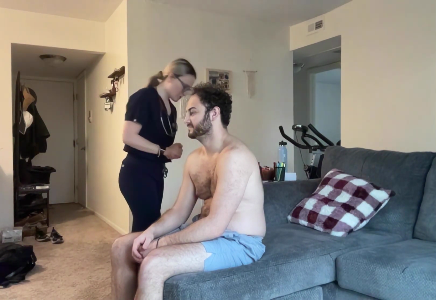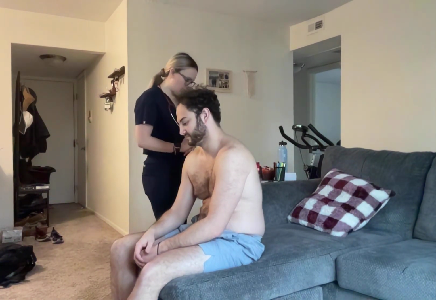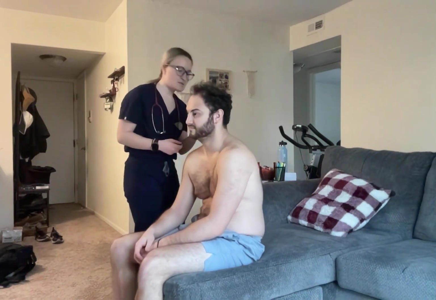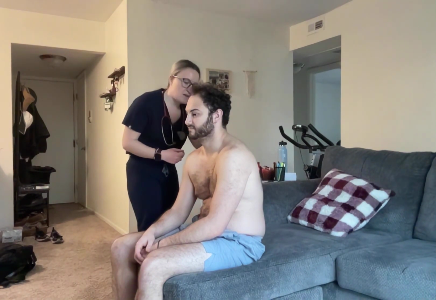So next I'm going to be checking the ears. I could use an otoscope if I had one as well. So first I'm just inspecting, and then I'm palpating.